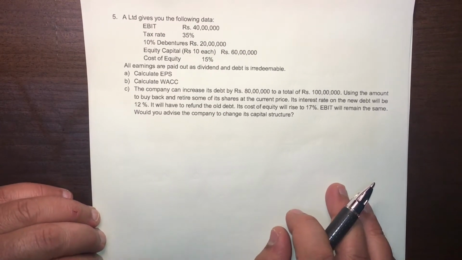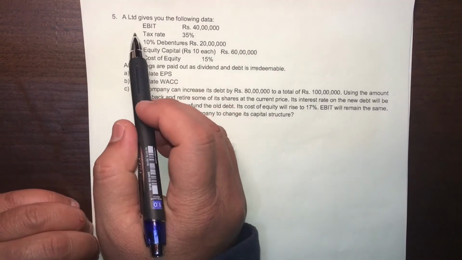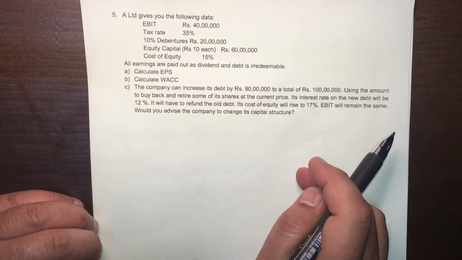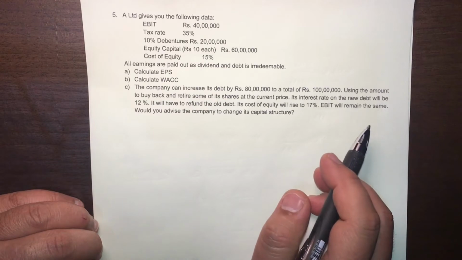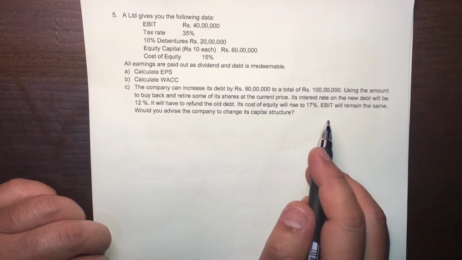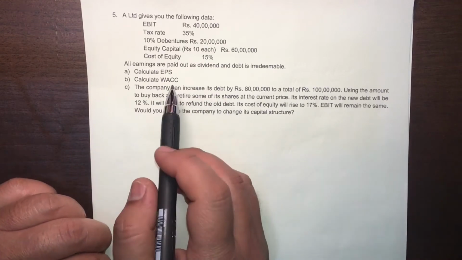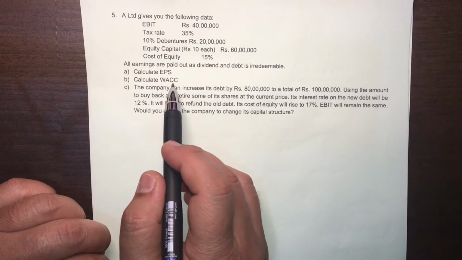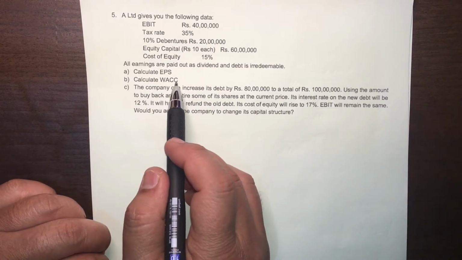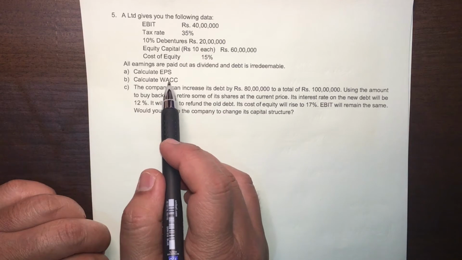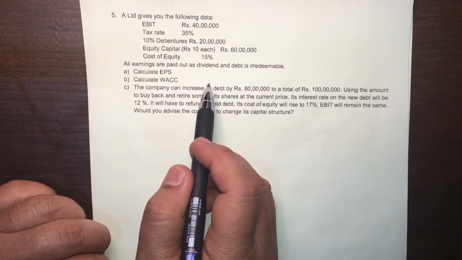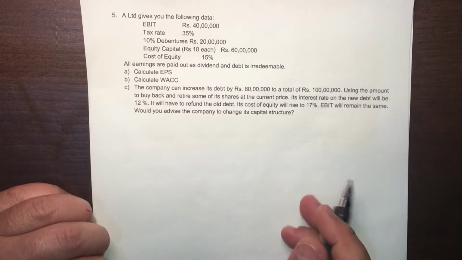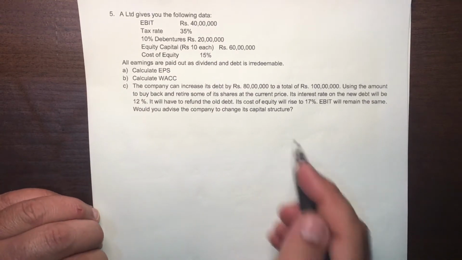Welcome back. Now here we're going to solve another cost of capital budgeting cost of capital problem, and we have to calculate the WACC. Now, what is WACC? It is weighted average cost of capital denoted by K subscript O, KO. Now, let's look at this problem.